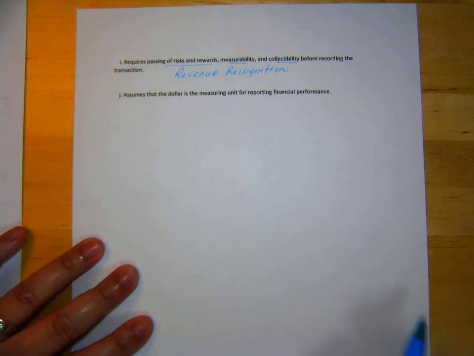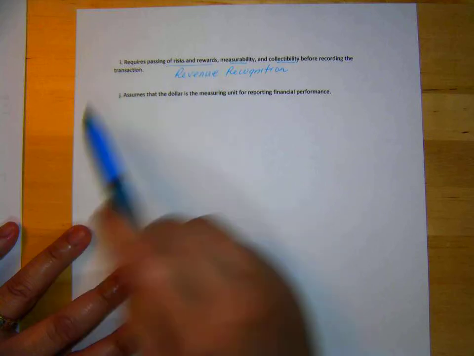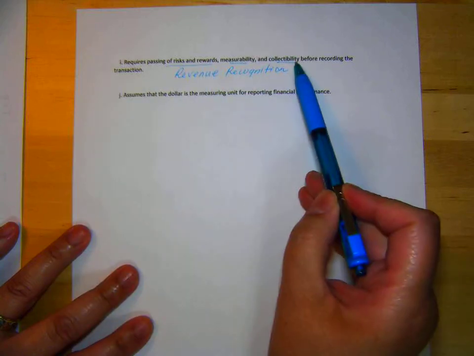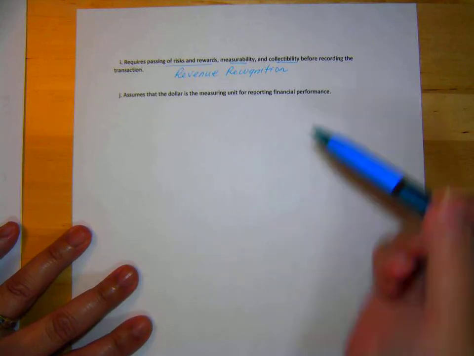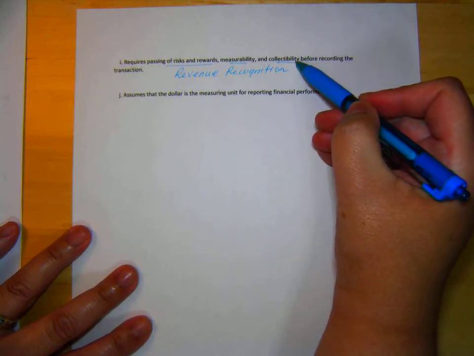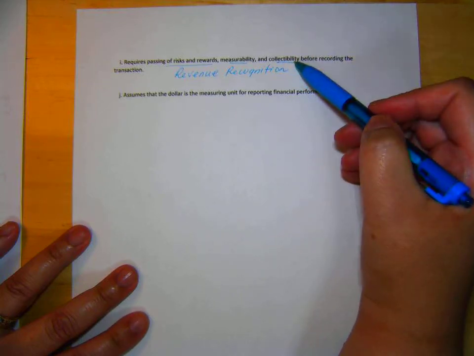So notice it's not just when you earn or you do work. Now it's a more formal definition. So risks and rewards are transferred, it can be measured, and we're likely to collect it. Because we'll see in some of the chapters, if we aren't likely to collect it, or we're not sure, we can't record the revenue.